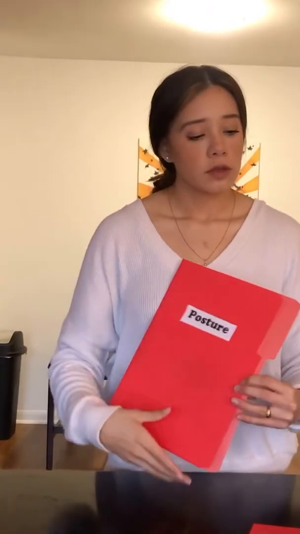Okay. So here are all our folders that we have about our skeletal system. Next time we'll be talking about the muscular system, and we'll go in depth about that.